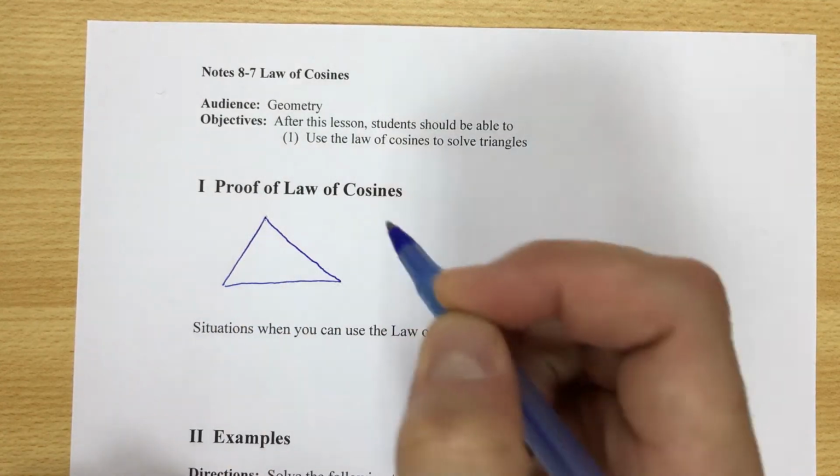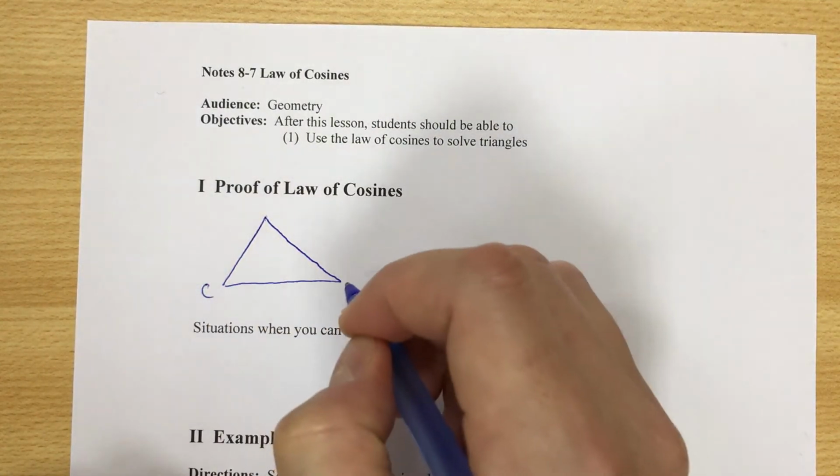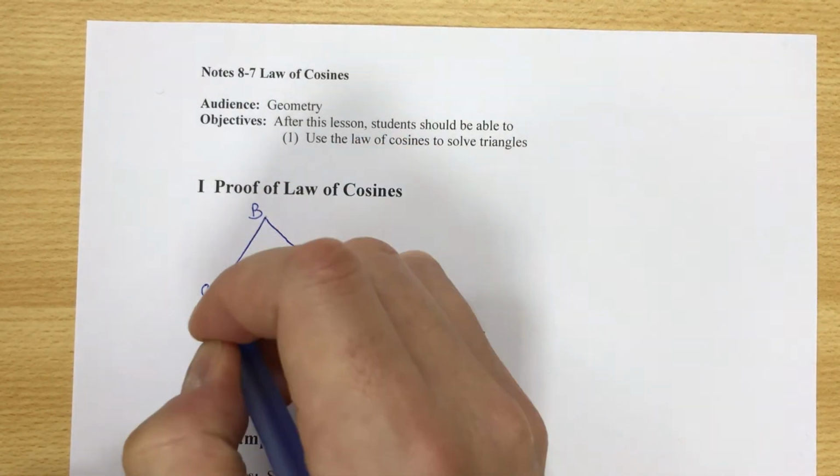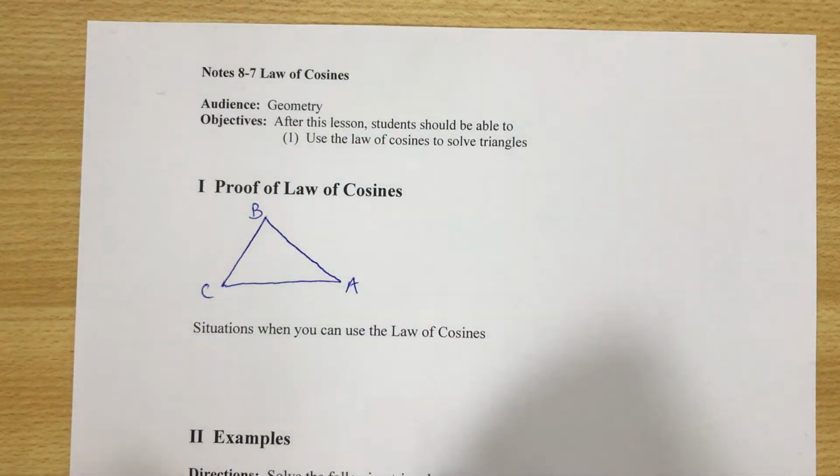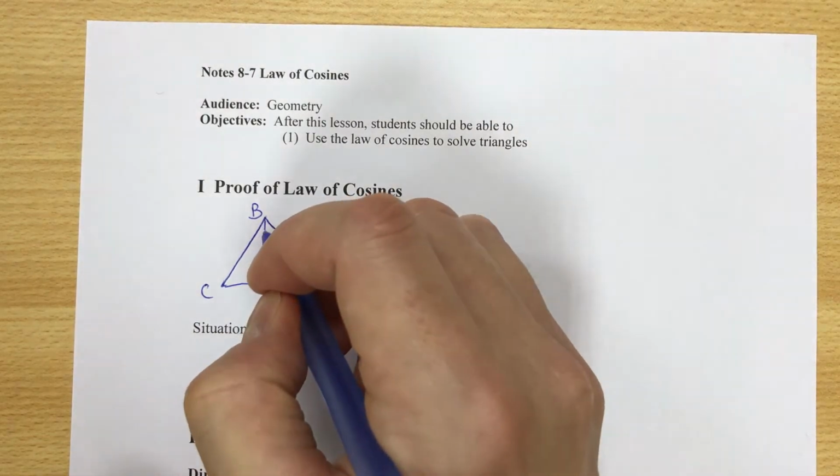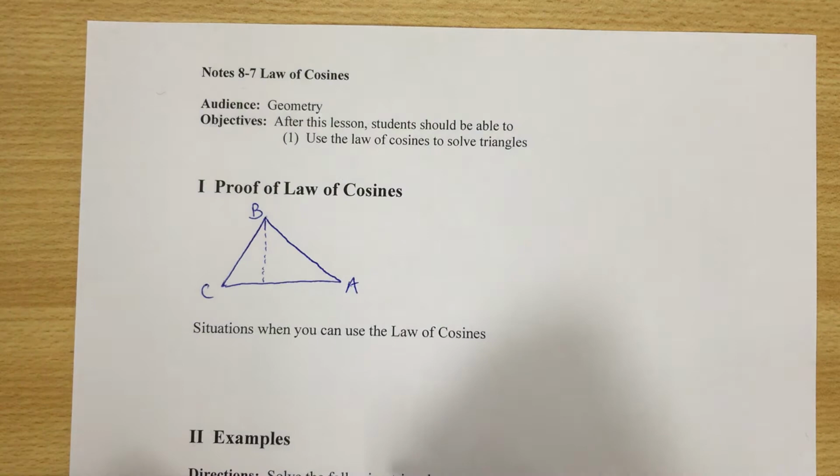Now, in the last class, we talked about the law of sines. So there's also what we call a law of cosines, and I'm going to show you how we get the formula. The formula is going to look more complicated than the law of sines, but I'm going to show you that it's actually pretty easy to use.